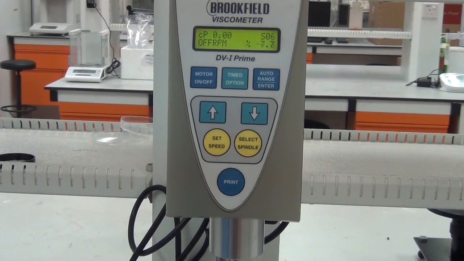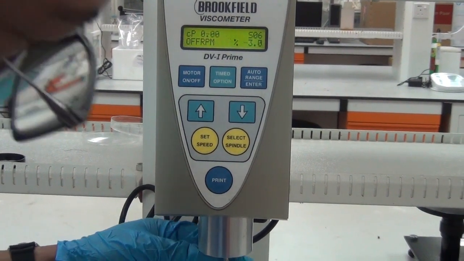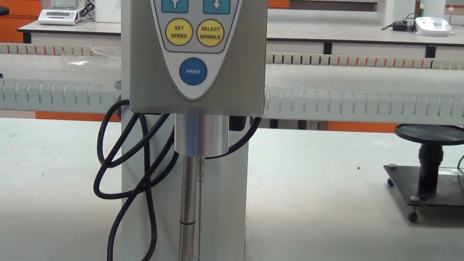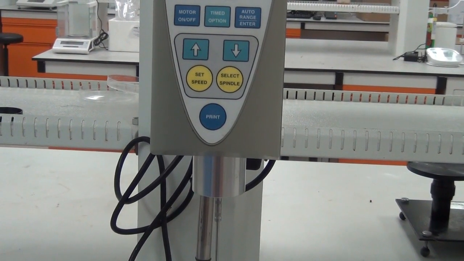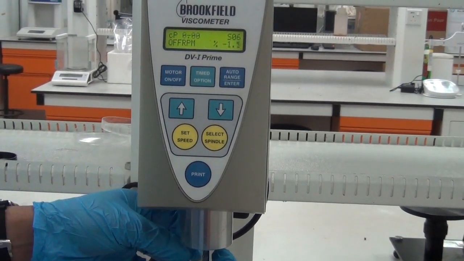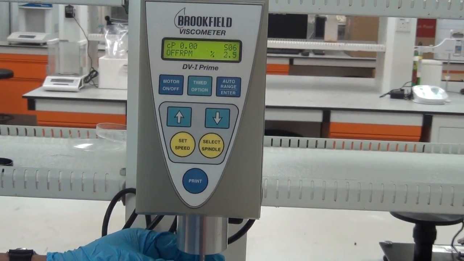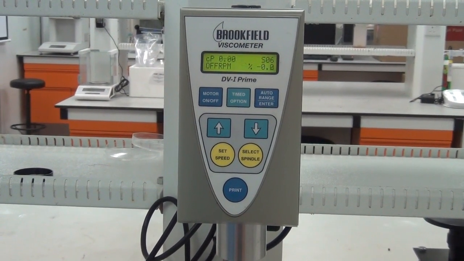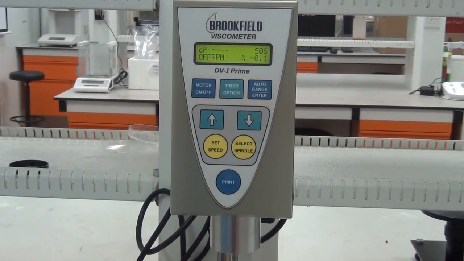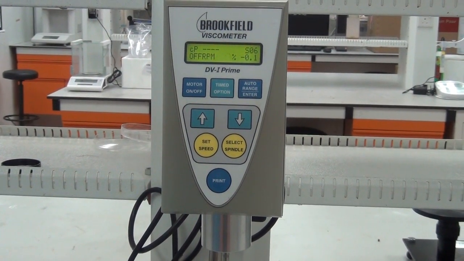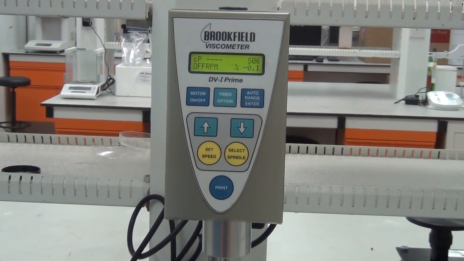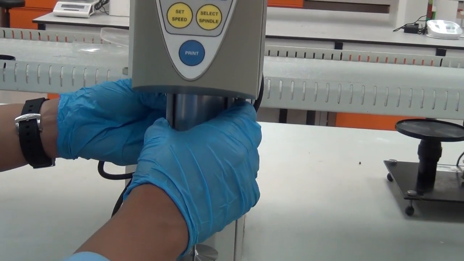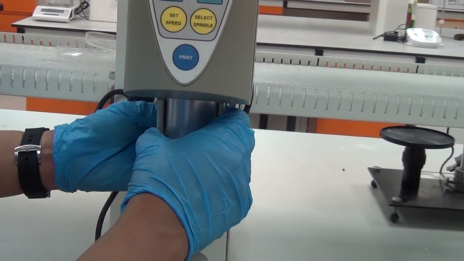If the error is bigger than 0.1, it means the spindle is not tight or there is an error with your spindle attachment, so make sure you put it correctly. Okay, showing minus 0.1%. Then this is the guard leg, which you put at the back of the spindle and attach together.